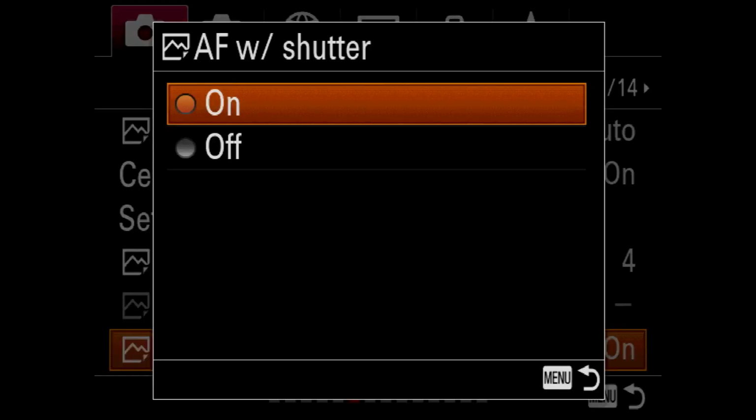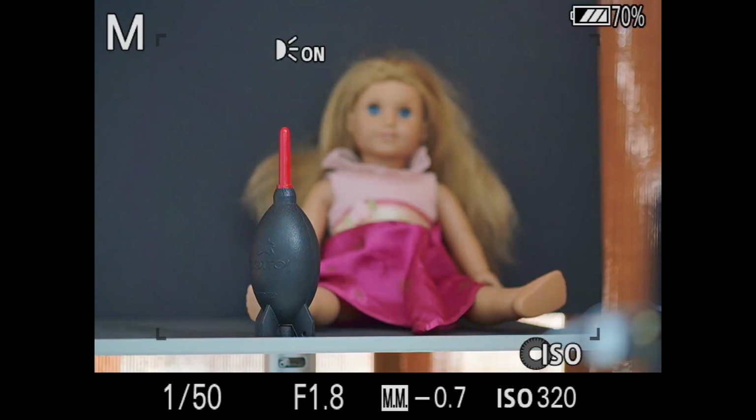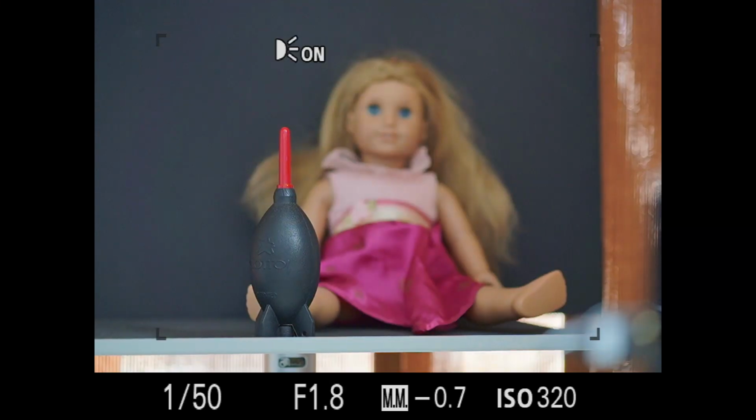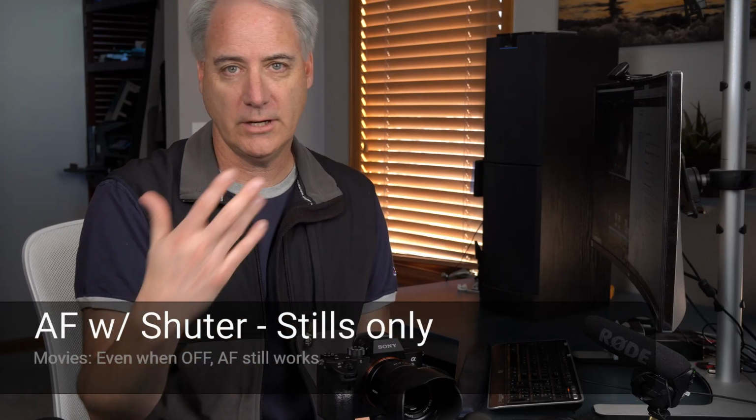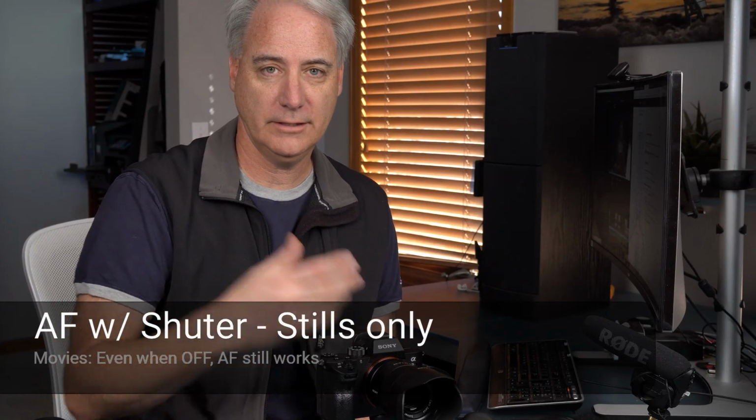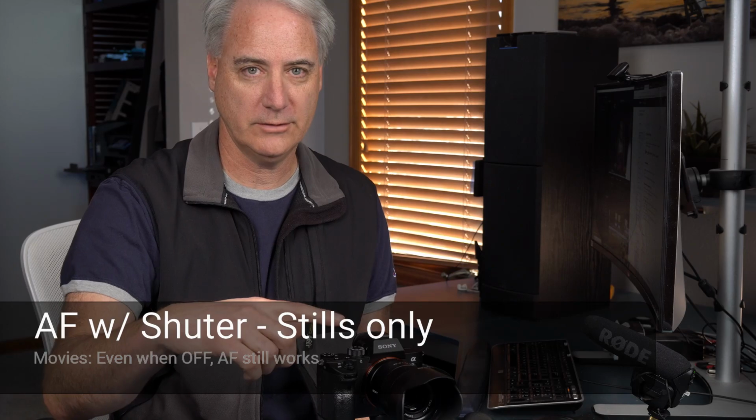AF with shutter. This is photography only. If you have it on, basically when you press the shutter halfway down, it'll lock on, and when you turn it off, you press the shutter halfway down, it won't try to acquire focus. In terms of movies, I've tried it. Even when you turn it off, it will still acquire focus when you press the shutter halfway down.